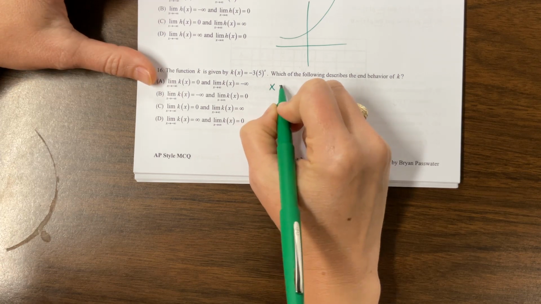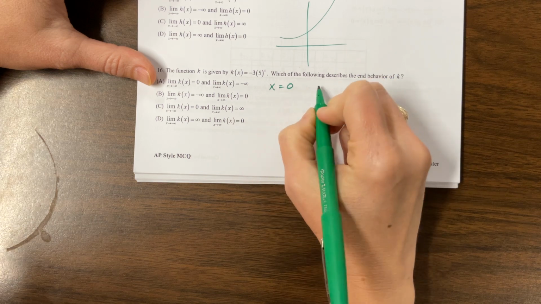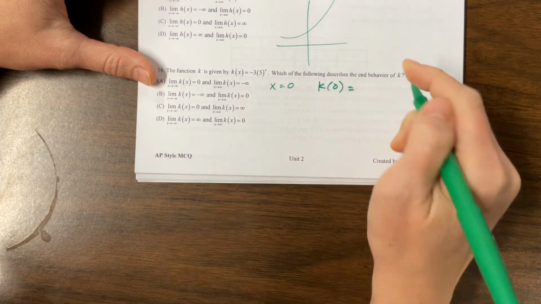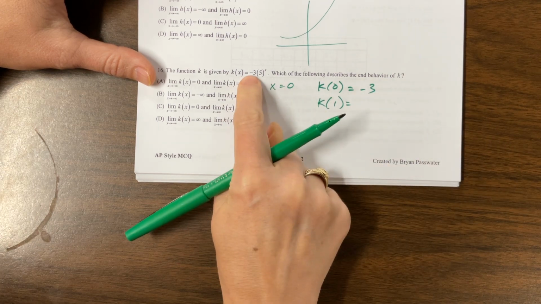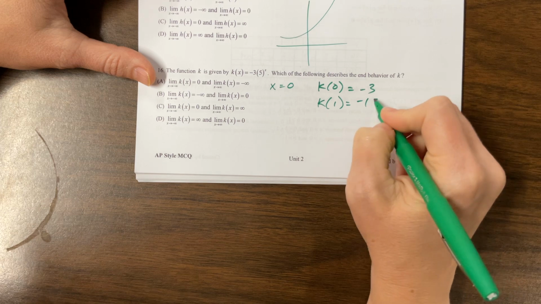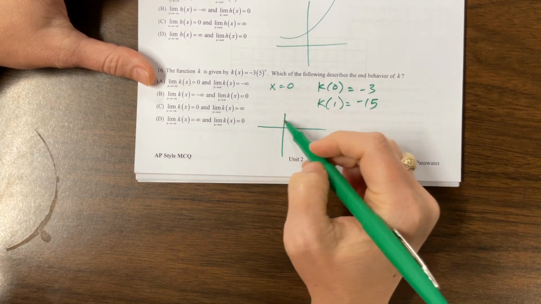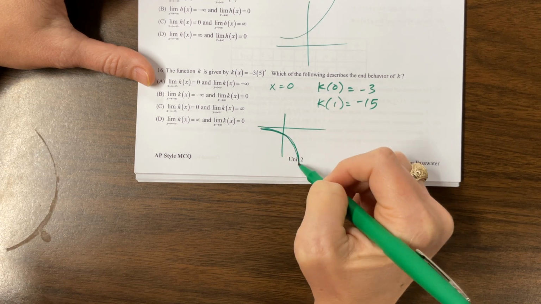If I plug in x equals 0, anything to the 0 power is 1, so k of 0 would be negative 3. K of 1 would be negative 3 times 5, which is negative 15. So our exponential growth got reflected and it's doing something like this.